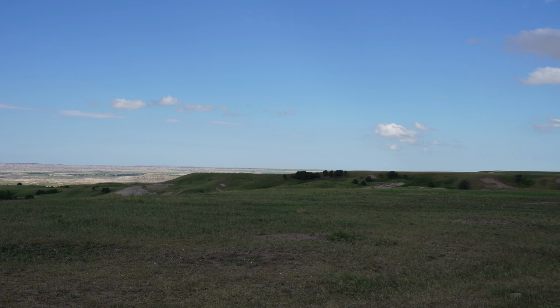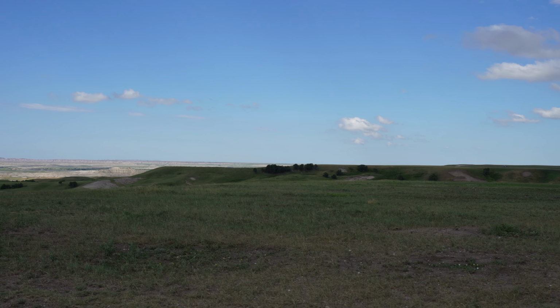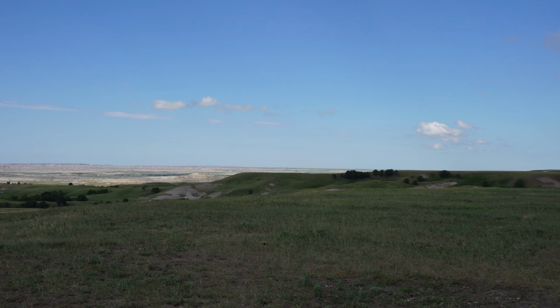Note to travelers: when you walk out into the prairie land to explore, it's a good idea to wear long sleeve shirts and pants or bring bug spray.